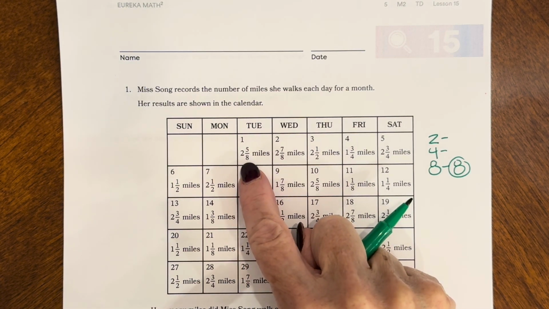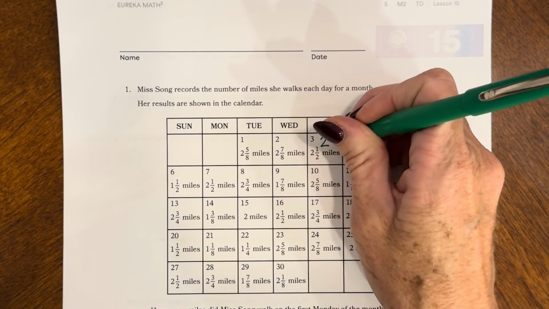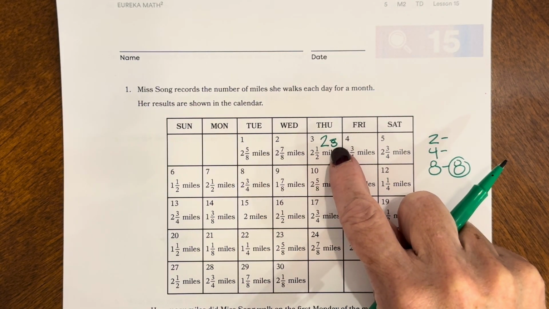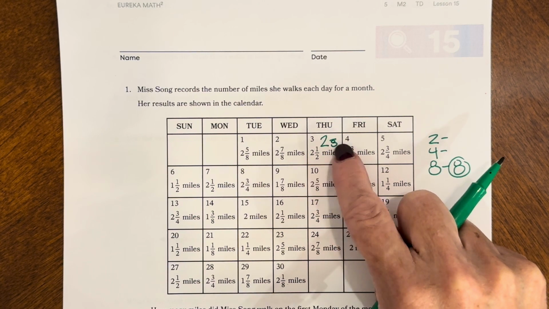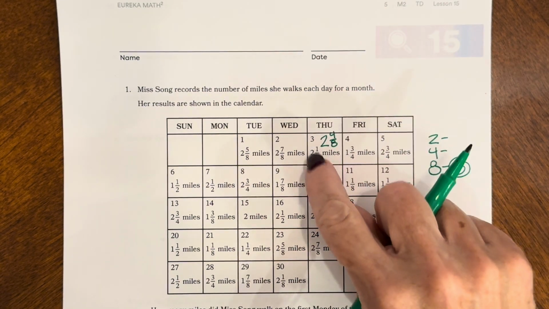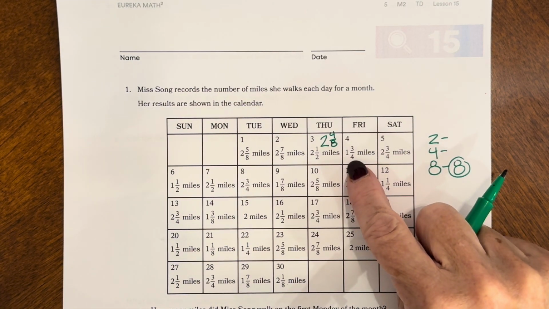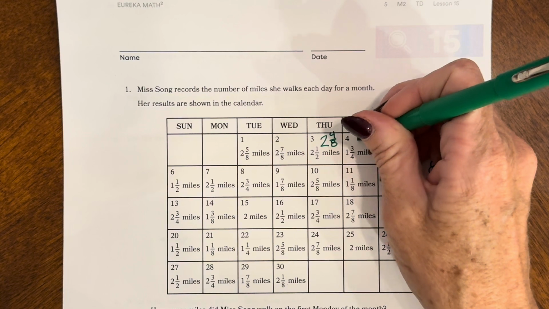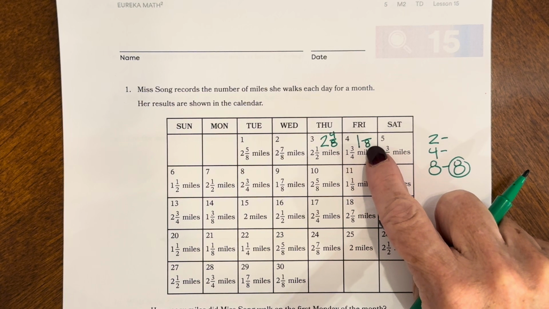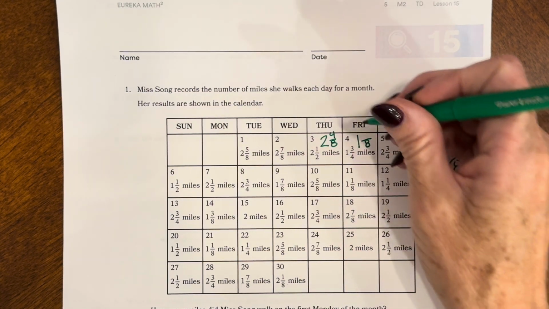So this one is already good. This one's good. 2 1/2, I want to change to have a denominator of 8. So what happened to the 2 to become an 8? Well, it's hard to write all the information here, but it was multiplied by 4. So I'm going to do 1 times 4, and I'm going to say 4. So 2 1/2 is equivalent to 2 4/8. Okay, here, this is not ready, so we want to change it to 2 blank/8. So what happened to the 4 to become an 8? Well, it's multiplied by 2, so I want to multiply this by 2, and I'm getting 6.